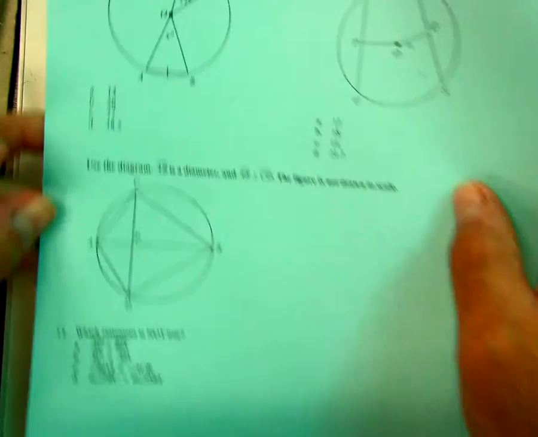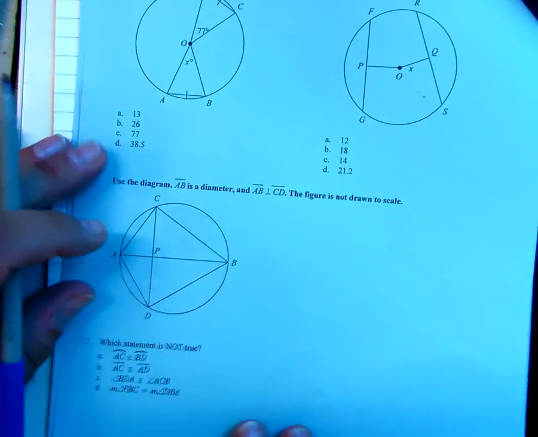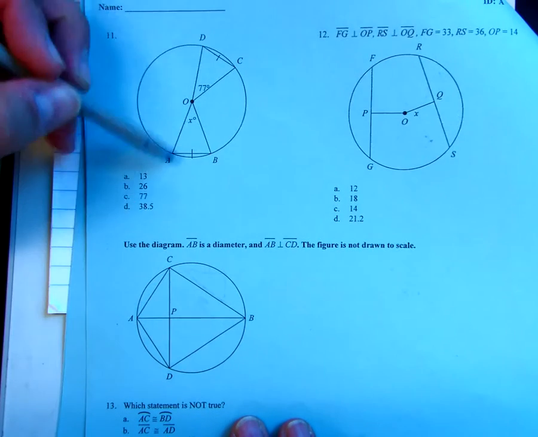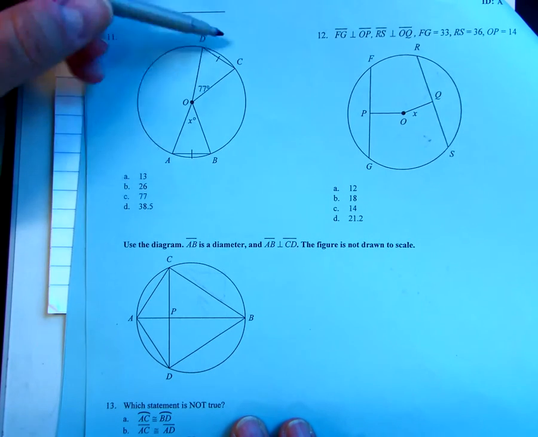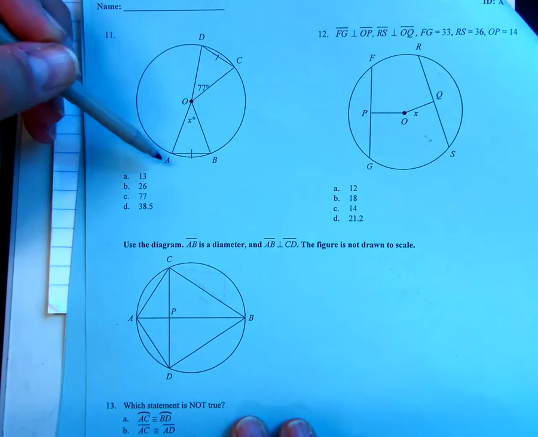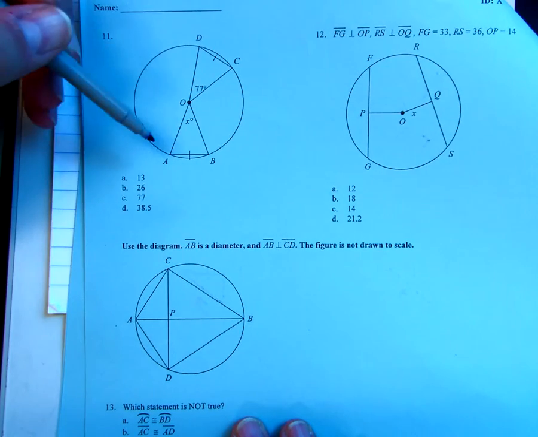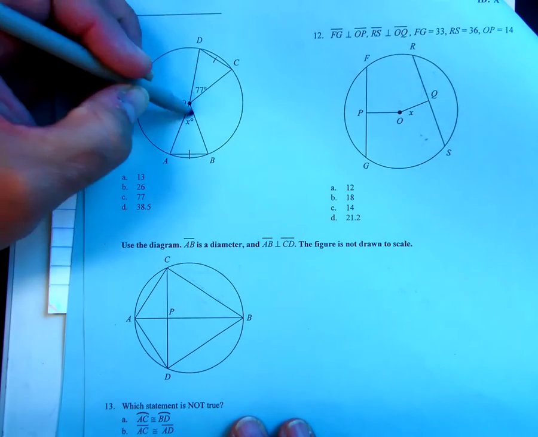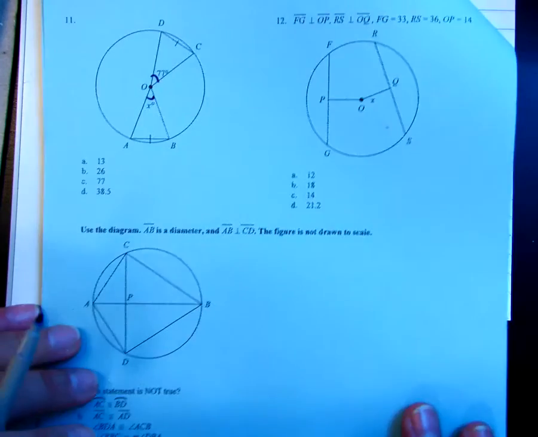Okay, moving on. Problem number 11. If the chords are equal, then the arcs are equal, the angles are equal, everything's equal. So hopefully you understand that. There we go. Problem number 12.